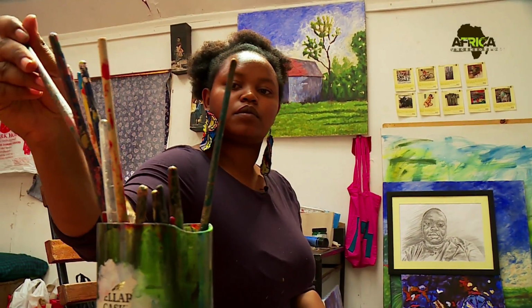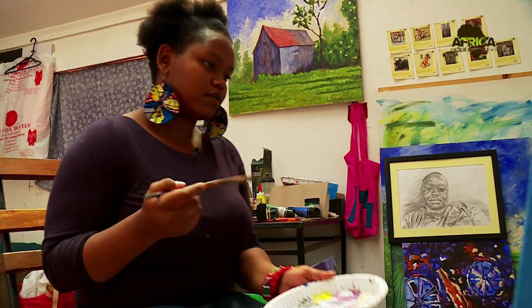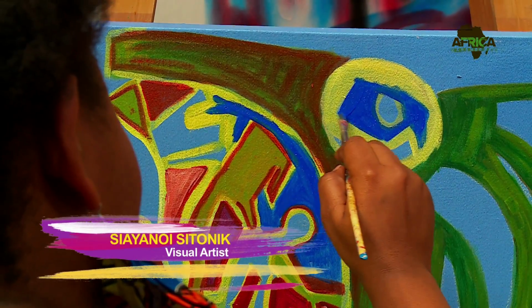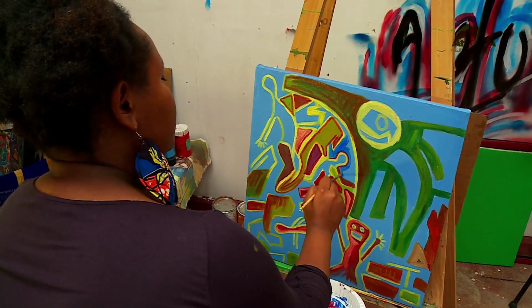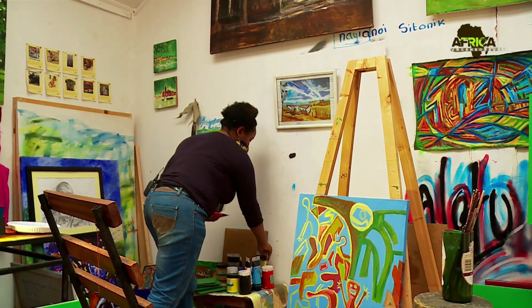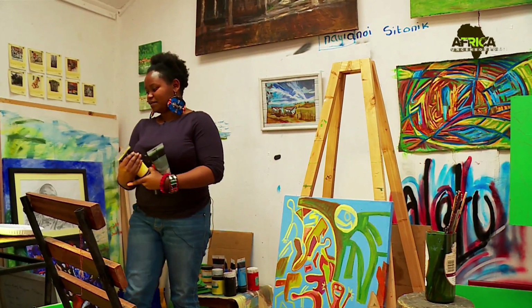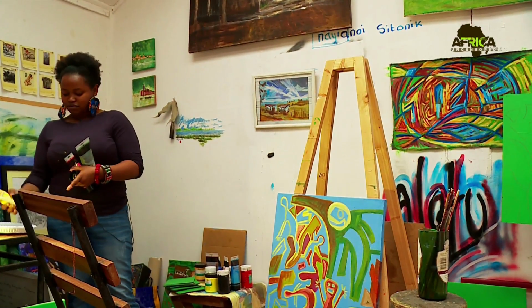I am a visual artist, focusing mainly in motion graphics and 3D, but also practicing other arts, drawings, music. I deal with abstracts and landscapes, but recently I've been doing graffiti also. So I do a bit of graffiti and I do a bit of abstracts and landscapes. Different themes. There is Kenyan rural landscapes.